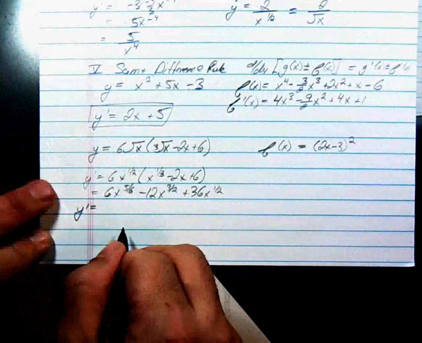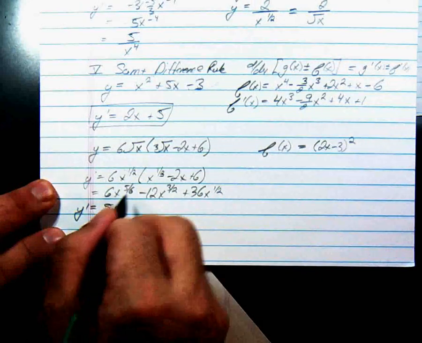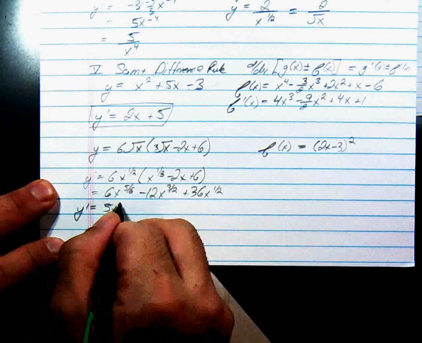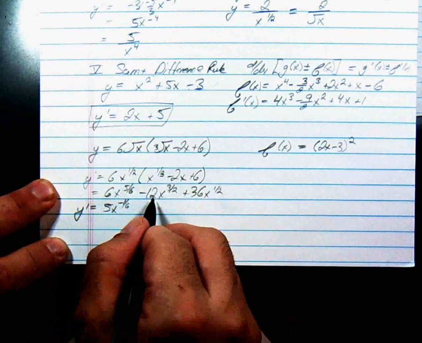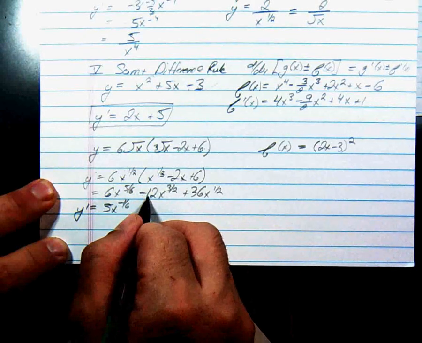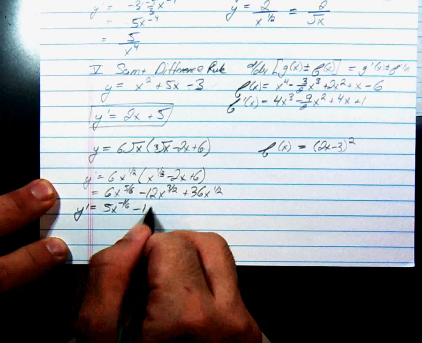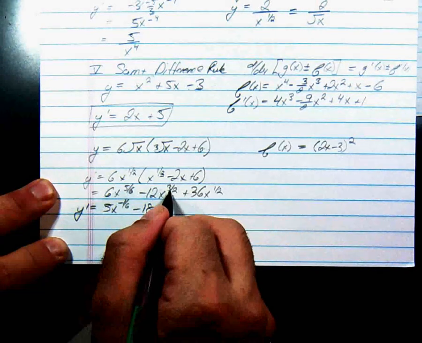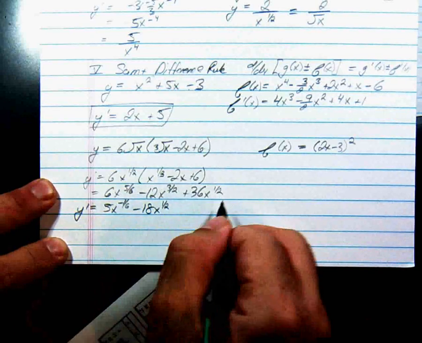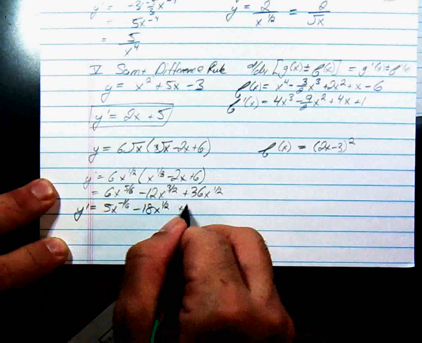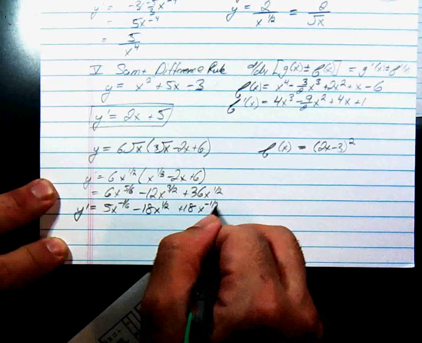The 5/6 comes in front. 5 times 6 is 30, divided by 6 is 5, so you're going to have 5x. 5/6 minus 6/6 is negative 1/6. The 3/2 comes in front, and we're going to have 3/2 times 12, which is going to be, what's that? 36 divided by 2 is negative 18. X, 3/2 minus 2/2 is 1/2. And then this 1/2 comes in front. 1/2 times 36 is 18. 1/2 minus 2/2 is negative 1/2.